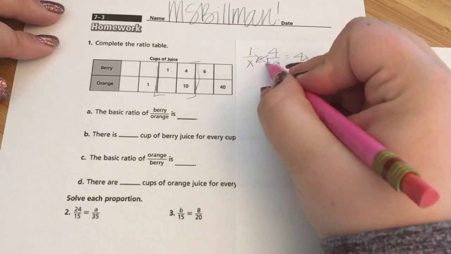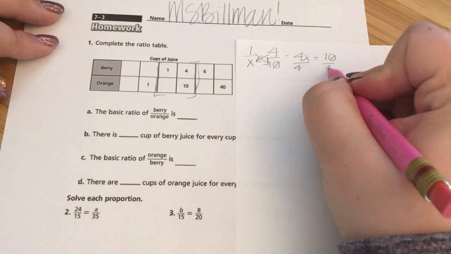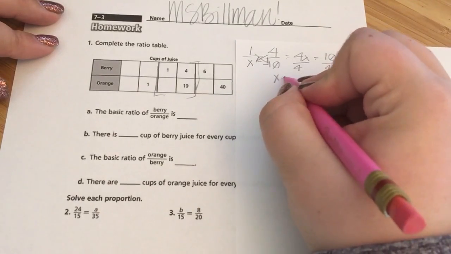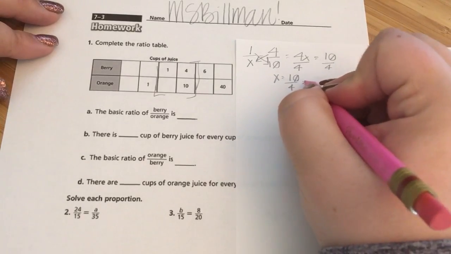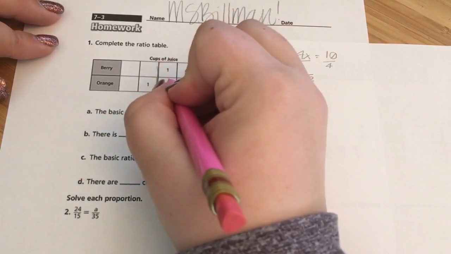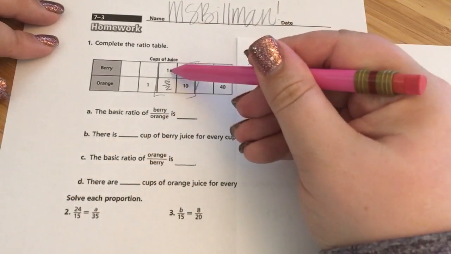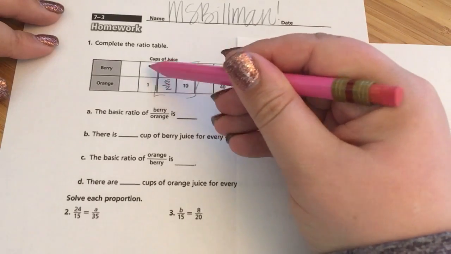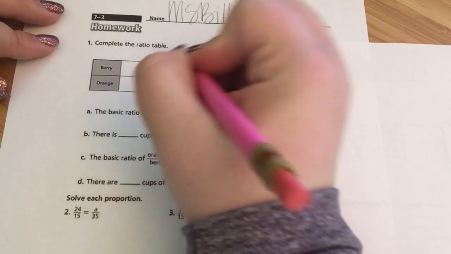Well, I can't leave it that way. I need to get that x by itself. So I divide by 4 and divide by 4. So I could say my answer is 10/4. But I know for a fact that I can get that lower. 2 goes into each of them, and I get 5 halves. So I fill that in. So for 1 cup of berry juice, I would have 5 halves cup of orange juice.